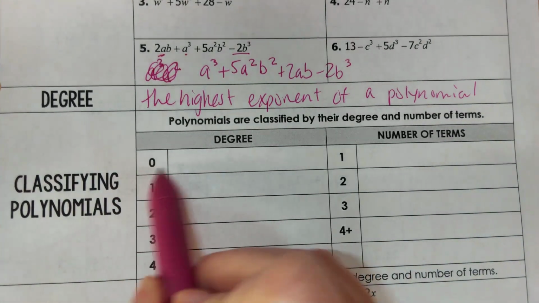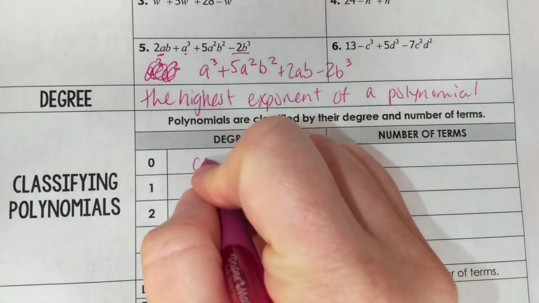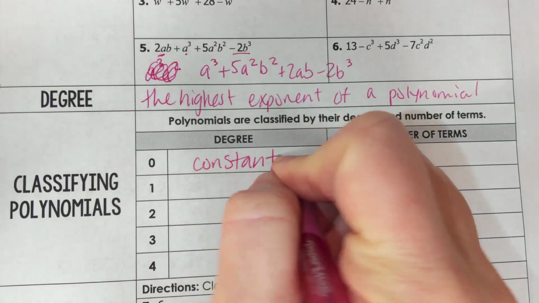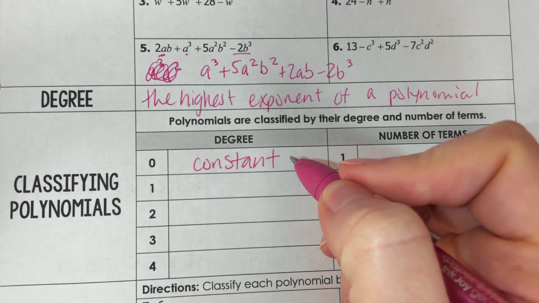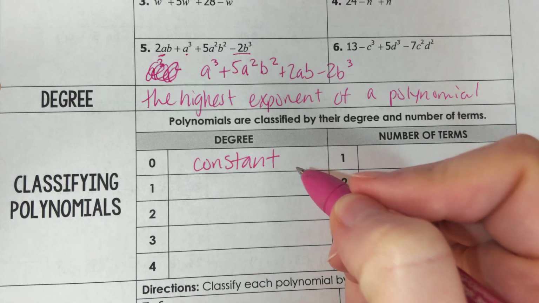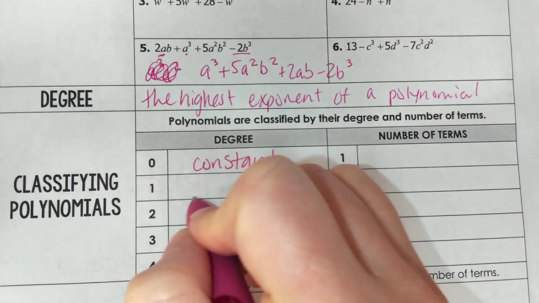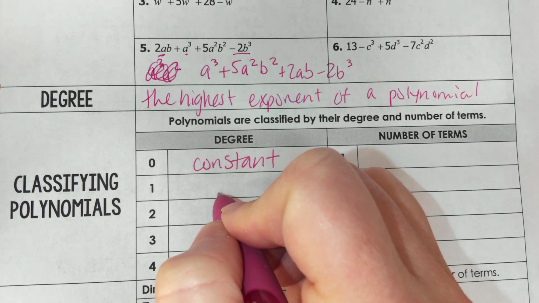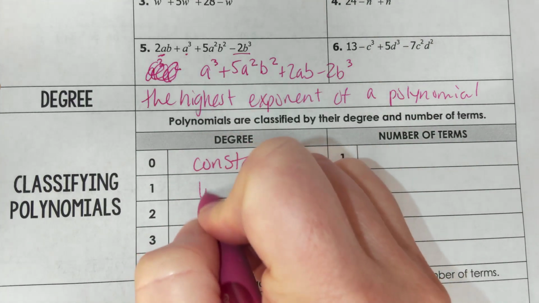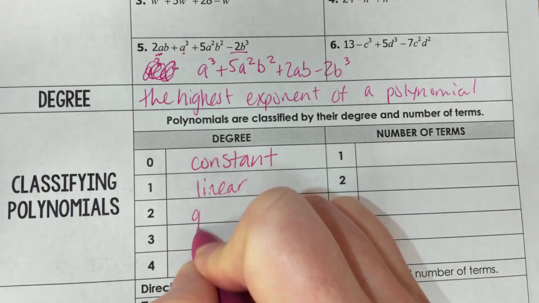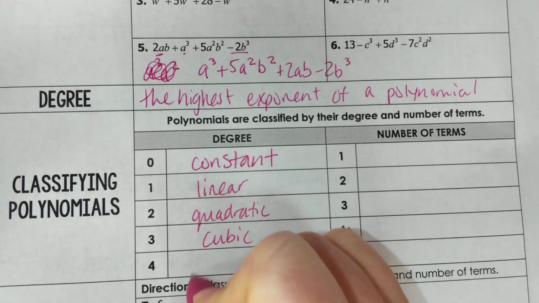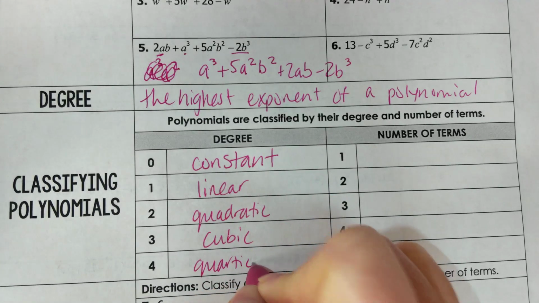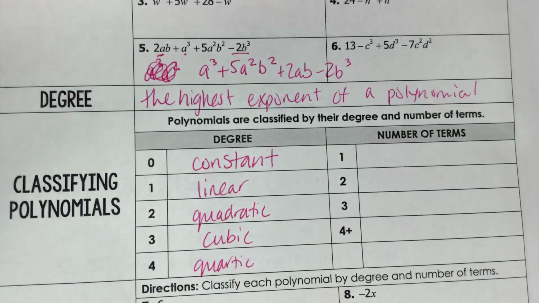So if the highest degree is 0, meaning there's no variable, it's a constant, and we know that. A number we know as being a constant from our vocabulary from the beginning of the year. If the highest exponent is 1, it's a linear. If it's 2, it's quadratic. If it's 3, it's cubic, and if it's 4, it's quartic. And those are the ones that you should know at this point.